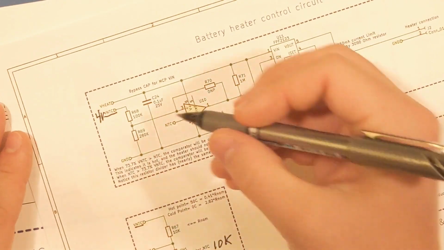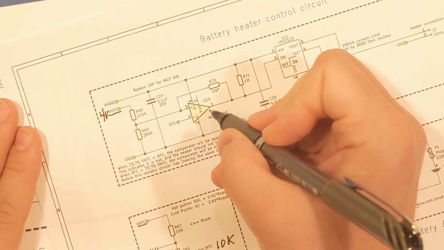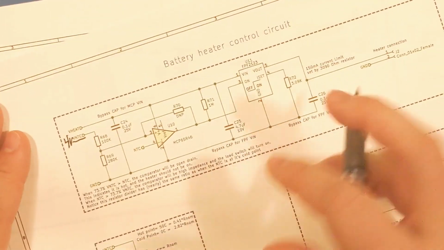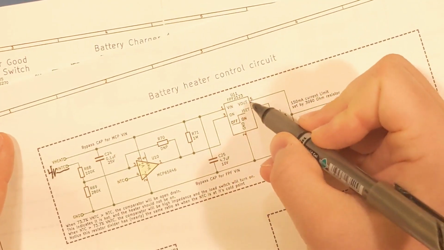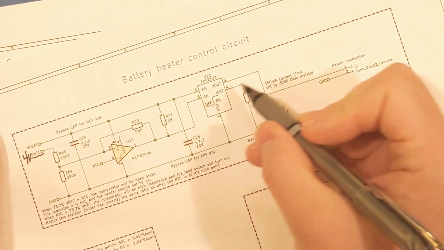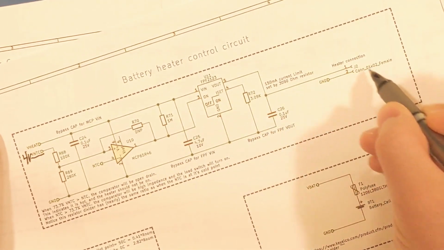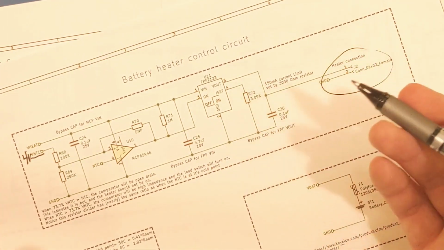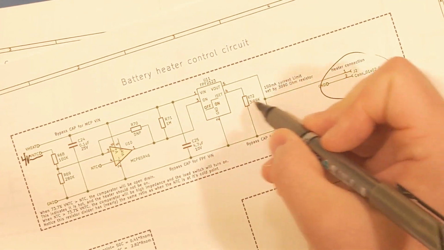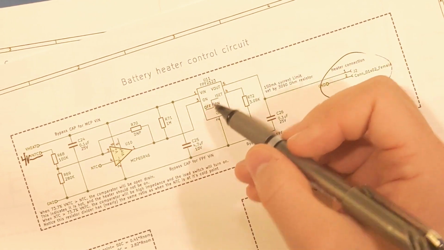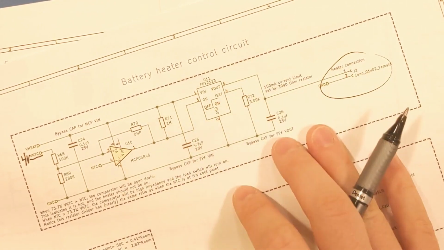So essentially, if this ever gets to its cold point, this op-amp will turn on, which will turn on the FPF2123, which will allow current to flow through whatever heater connection, whatever that ends up looking like. And I have it current limited to 150 milliamps, which is just a nice feature of this load switch.